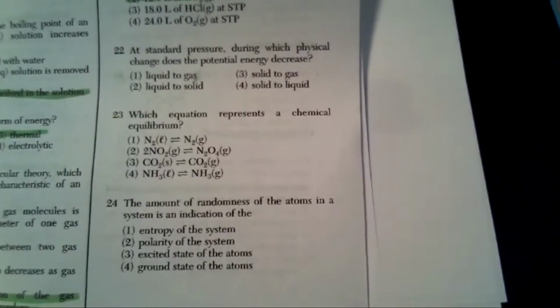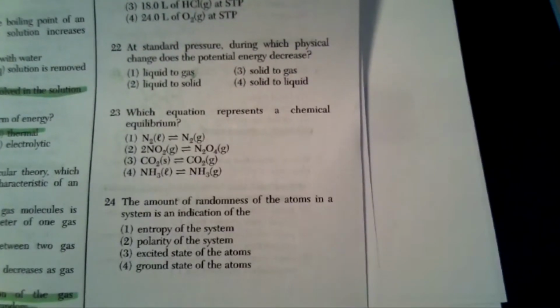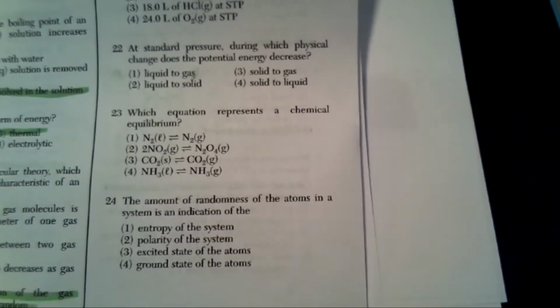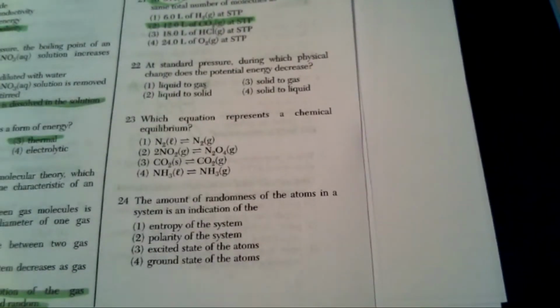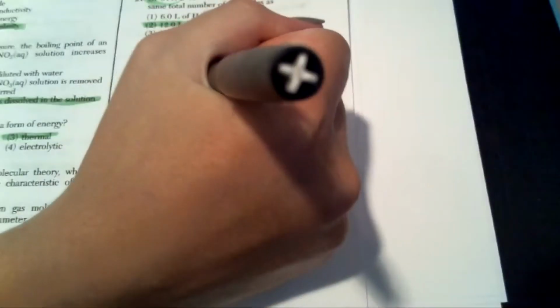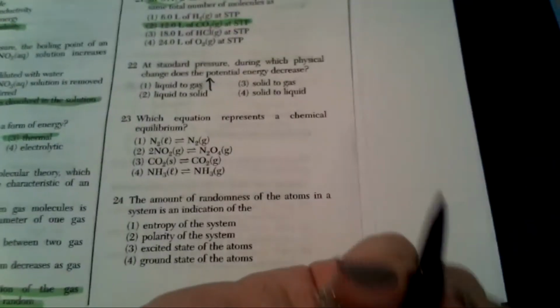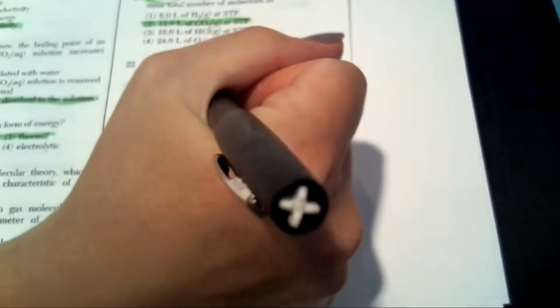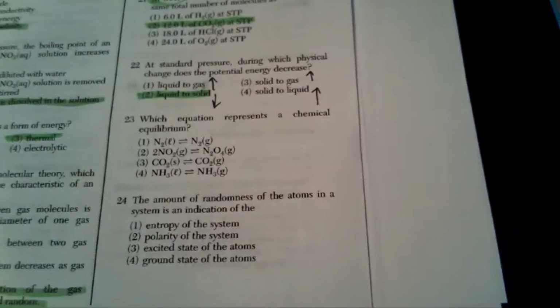Next is 22. At standard pressure, during which physical change does the potential energy decrease? If potential energy is decreasing, there's two ways you can do this. First way is going to be the test taker's way. So if we are going from liquid to gas, like in choice 1, these molecules must be getting hotter. The temperature is going to rise. For choice 2, liquid to solid, they are getting colder, temperature's going down. Solid to gas is getting hotter, and solid to liquid is getting hotter. Test taker's answer would have to be liquid to solid because your temperature is dropping. It's the only one where the temperature is dropping.